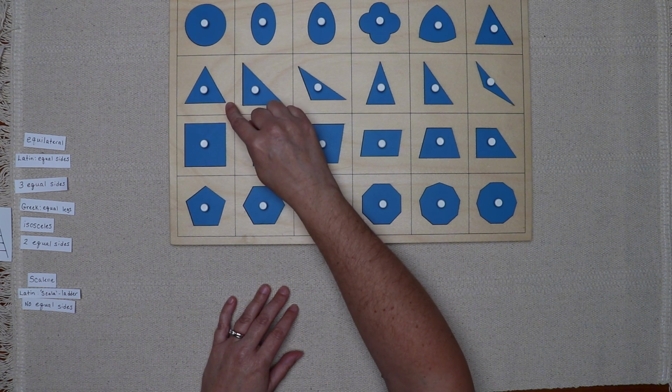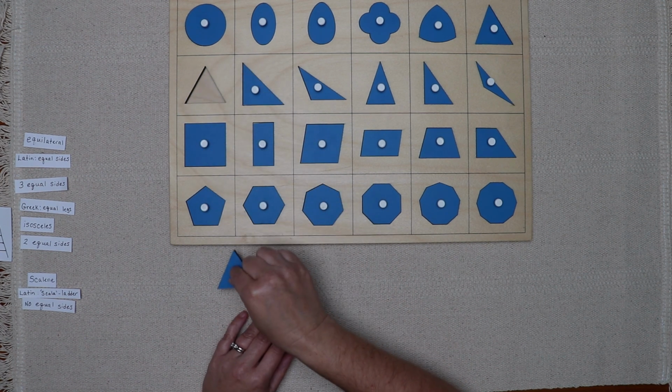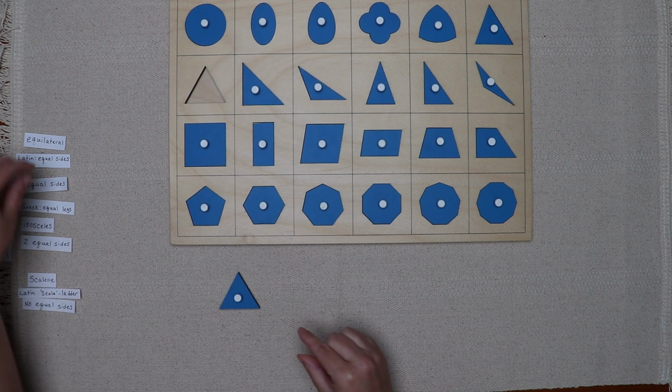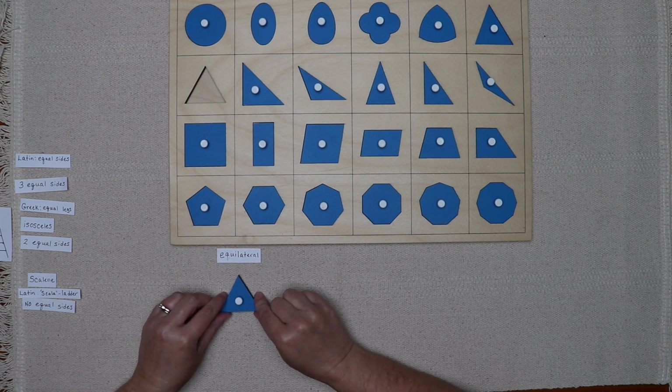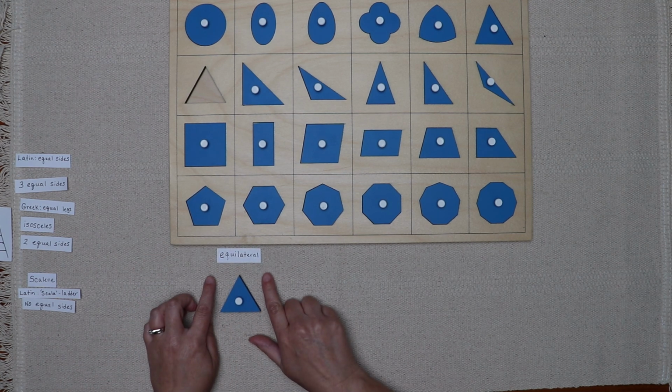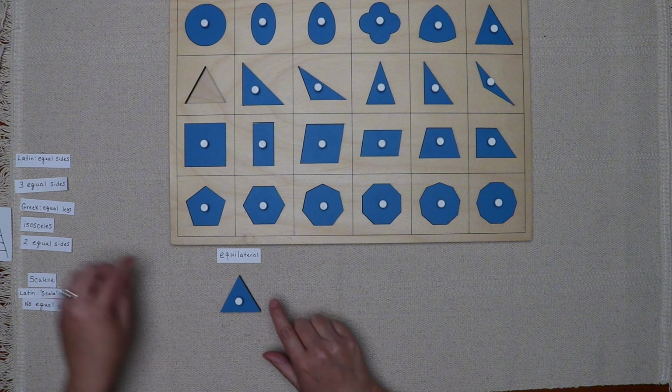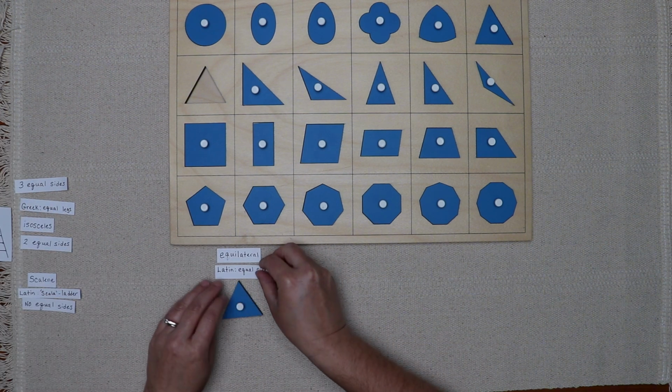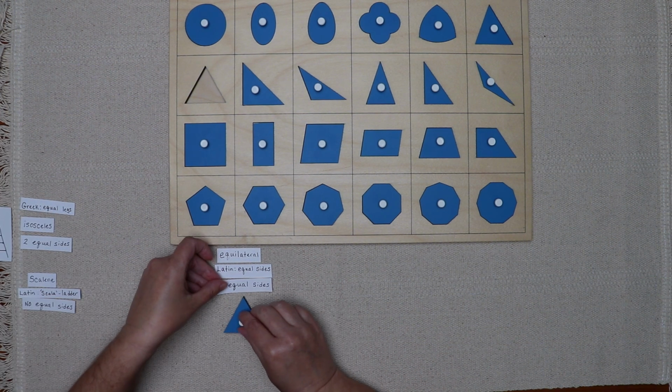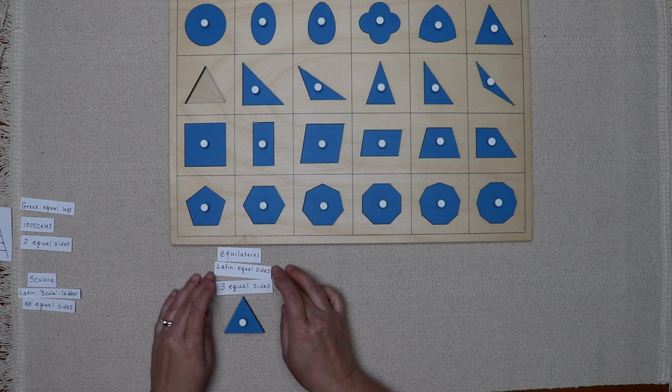This shape rotated very easily and fit back in no matter which position I put it in. The equilateral triangle has 3 equal sides. Here's our label, equilateral. The word equilateral comes from a Latin word equa, which means equal, and lateral, which means side. So the Latin word gives us the name equilateral. Here's our definition. We have 3 equal sides.